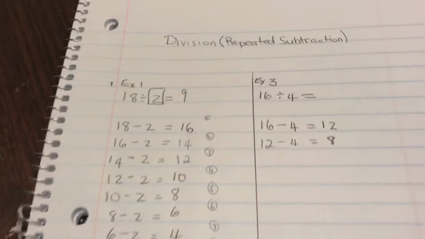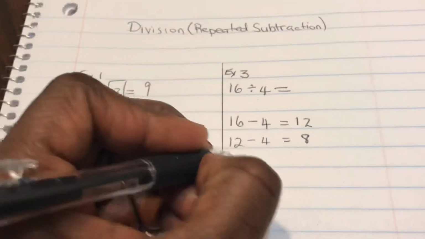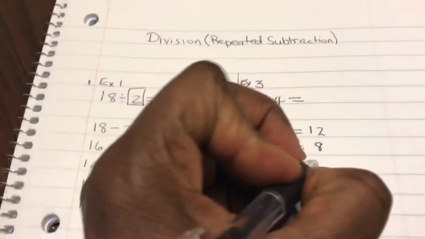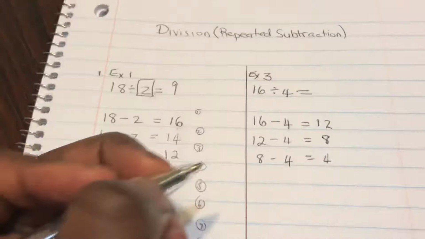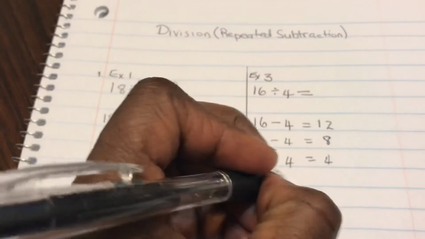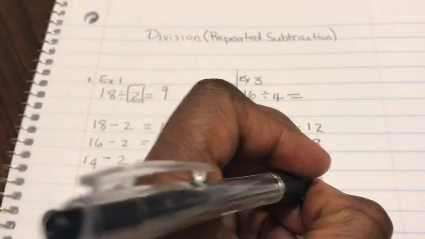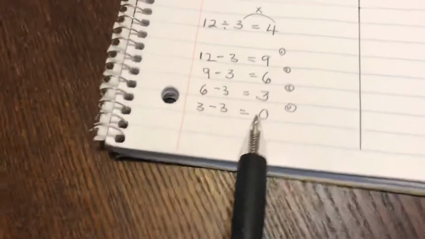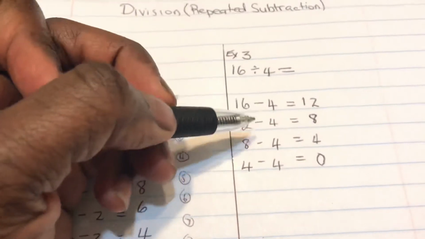Subtracting, so that's 8. Now let's go 8 minus 4. This one is easy. It's going to give you 4. We're subtracting 4 each time. Now 4 minus 4. That's going to give you a 0. See, so we're always trying to get to 0. We're breaking it down at minus 4 each time.